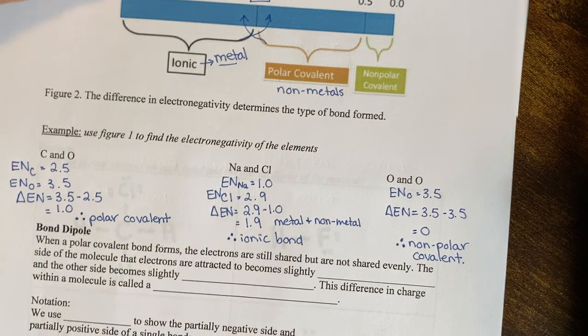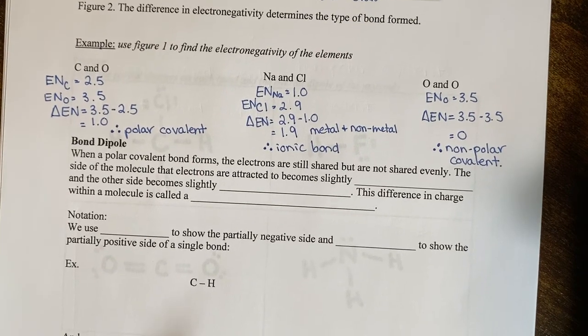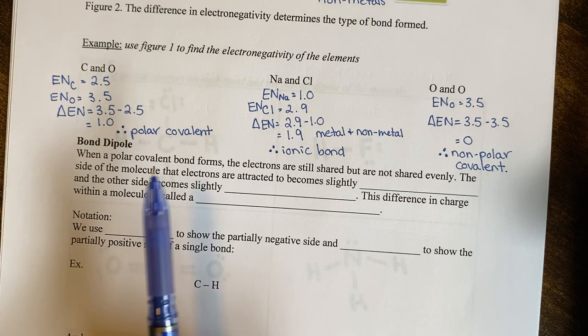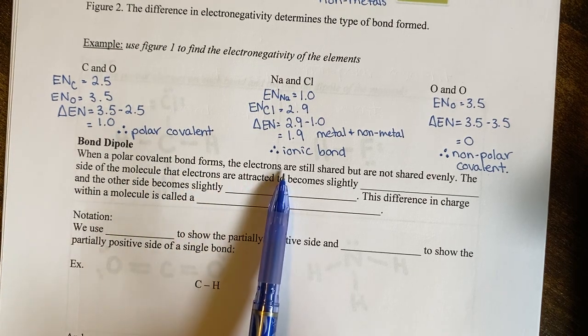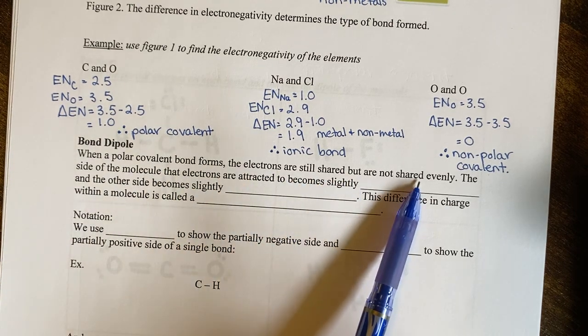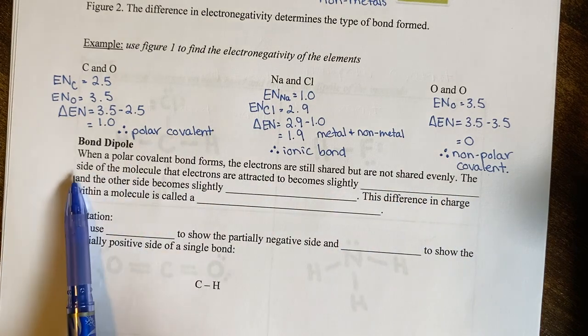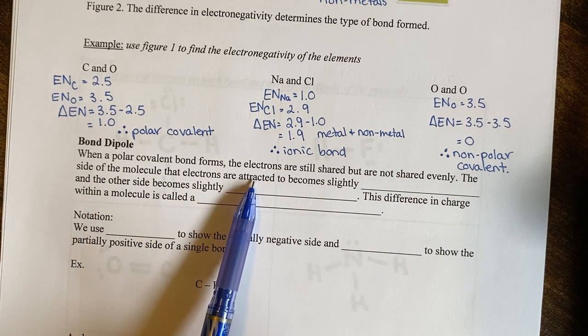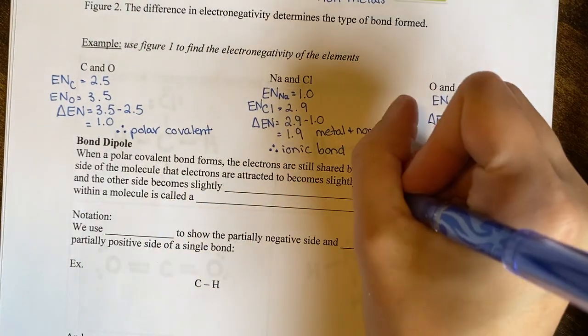Now there's a few different ways that we write this down and show it in diagram form. When a polar covalent bond forms, the electrons are still shared, but they're not shared evenly. The side of the molecule that electrons are attracted to becomes slightly negative.